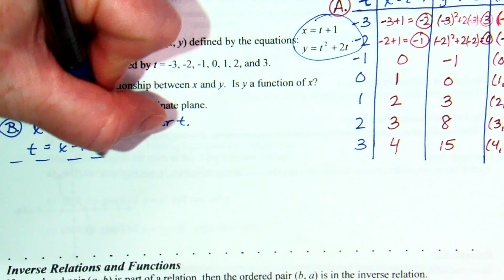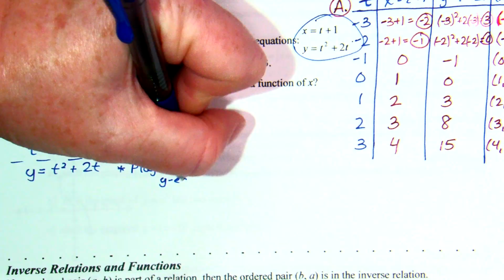Once I get that, what am I going to do with that? We're going to substitute into the other equation. So my other equation is y equals t squared plus 2t. So I'm going to write a note here to myself, and I'm going to plug t into the y equation.